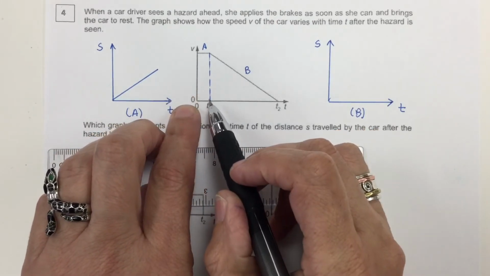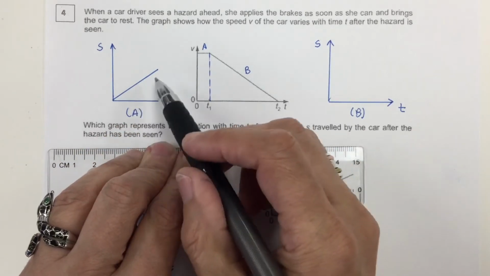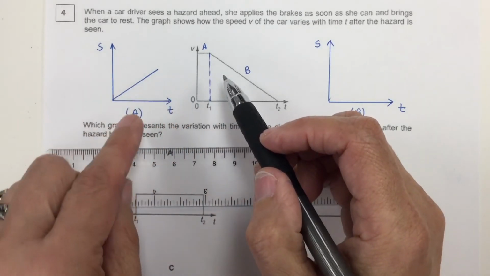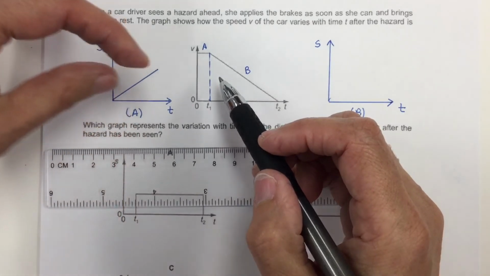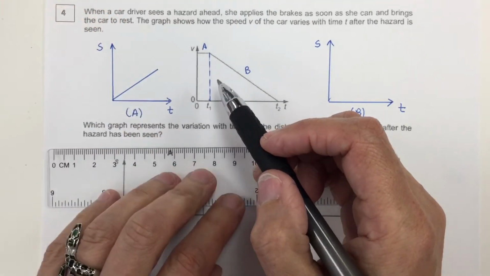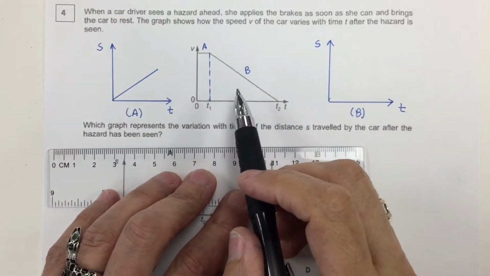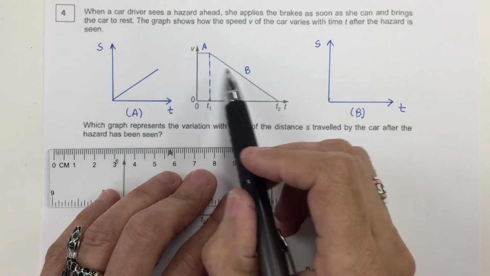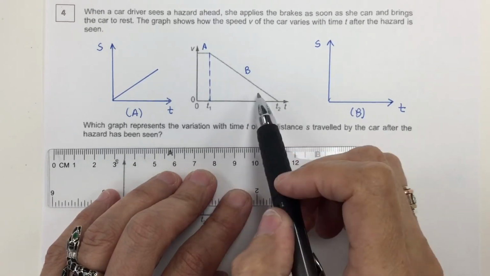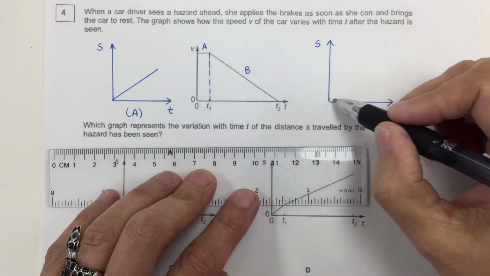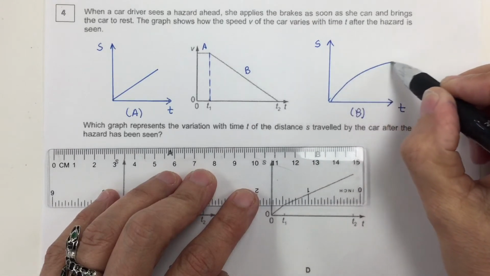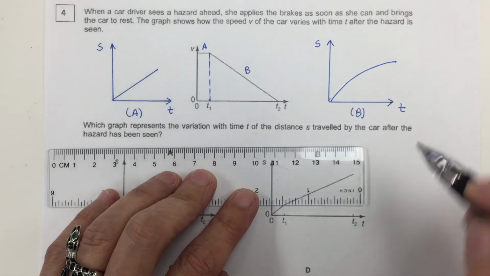So keep this in mind. Even though this is not to scale, this is how we need to look for the beginning, a straight line. For B, we have a deceleration because the velocity is decreasing. So we should be looking for a graph with a curve like this.